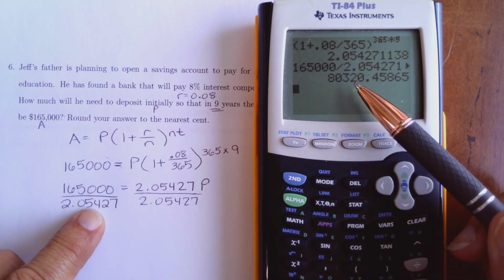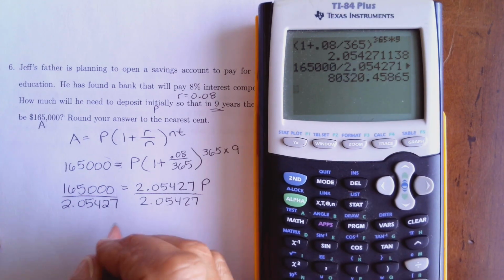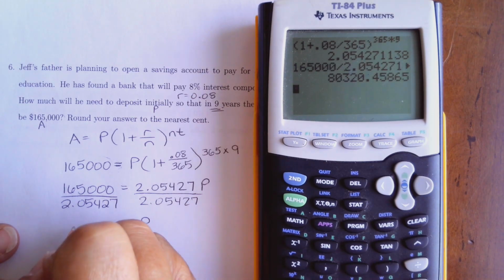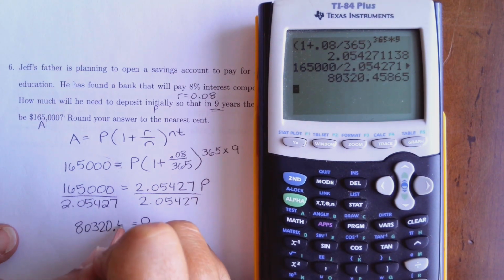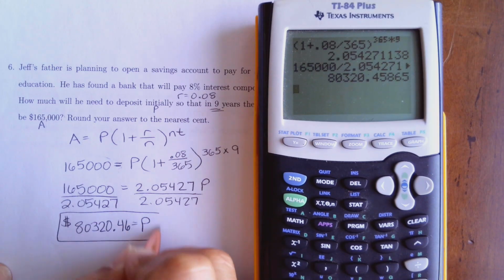So $80,320.46. It's real important because Hawks won't like you if you're off by a penny. And I don't want you to have to keep redoing these problems. Okay? So 46 cents. I'm telling you now, if you round, you're going to get the wrong answers.